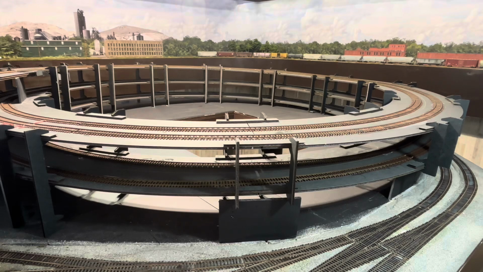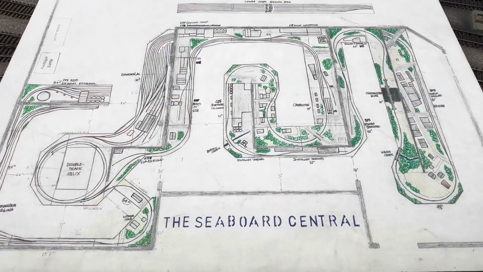So for my Seaboard Central, the ruling grade for trains traveling east or south is the Helix. And this has a grade that varies between 1.8% and 2%. Looking at the Seaboard Central master plan of what I hope the layout eventually looks like, we see that we have a helix here where we have a continuous grade climbing up out of staging, 2.5% grade until it reaches the summit.